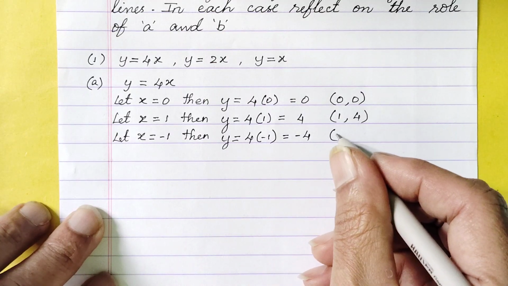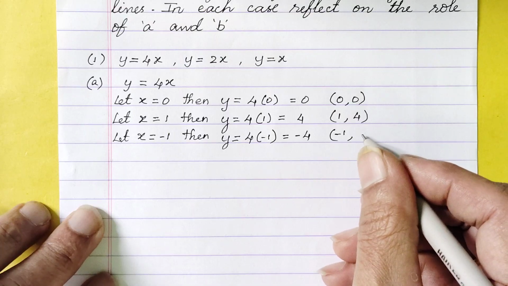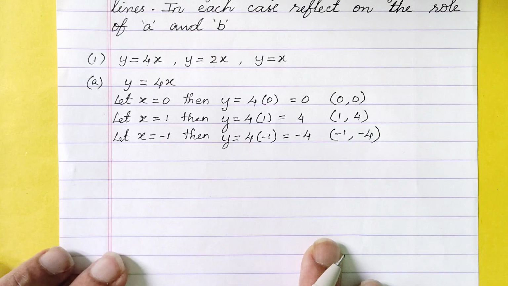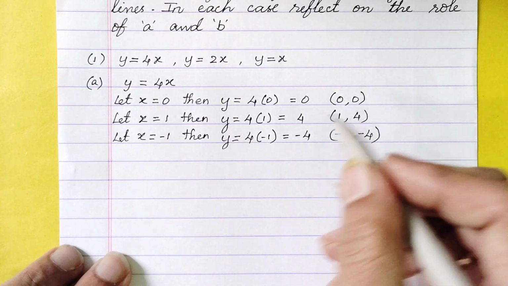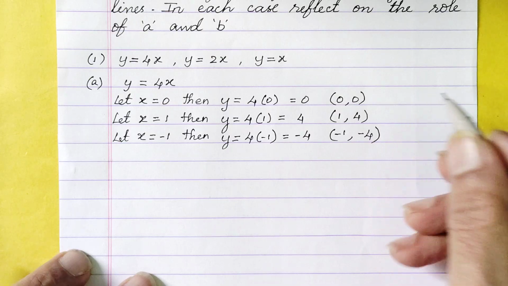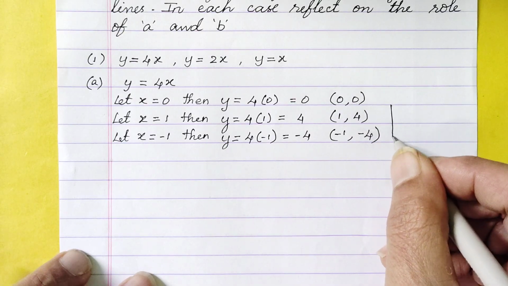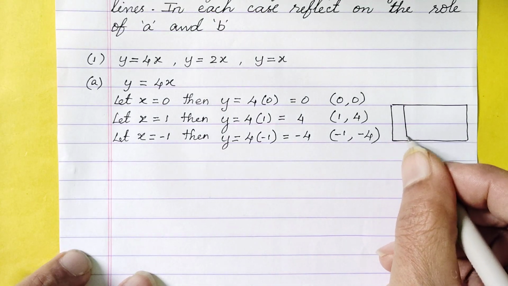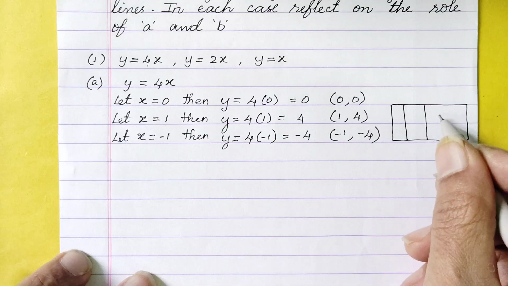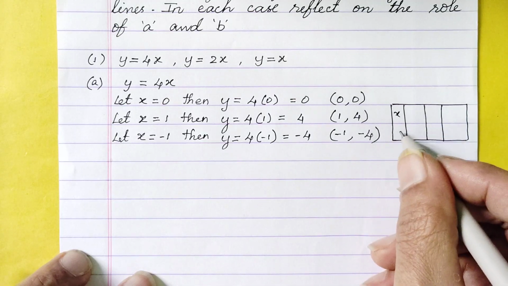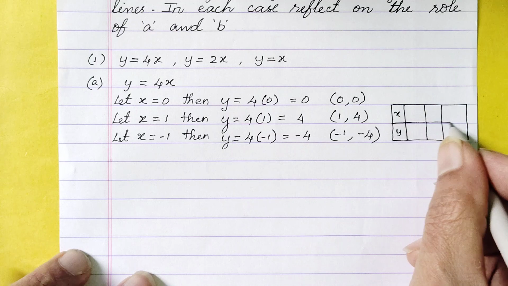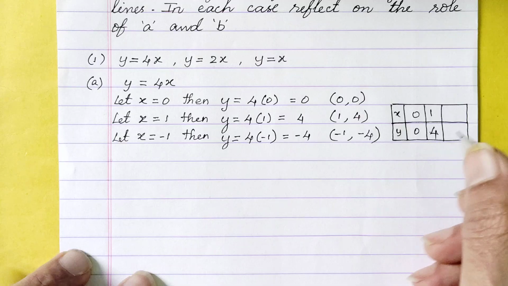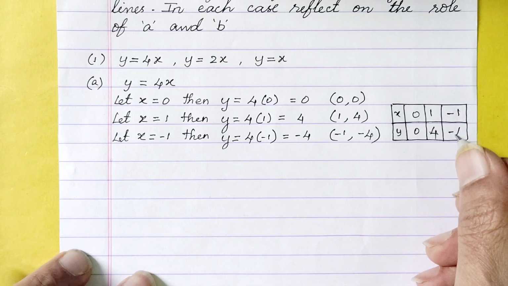So when the x coordinate is minus 1, the y coordinate is minus 4. So these values, we can put them in the form of a box. X is 0, y is 0, x is 1, y is 4, x is minus 1, y is minus 4.